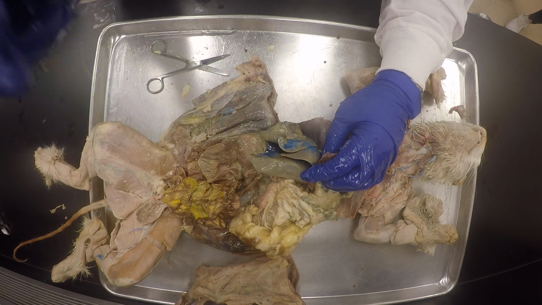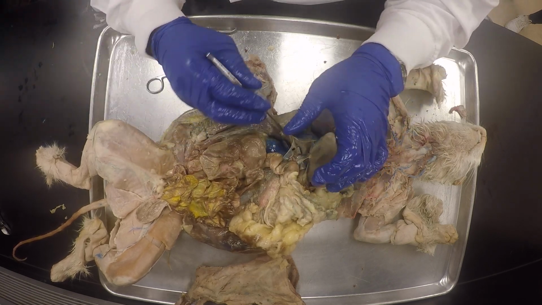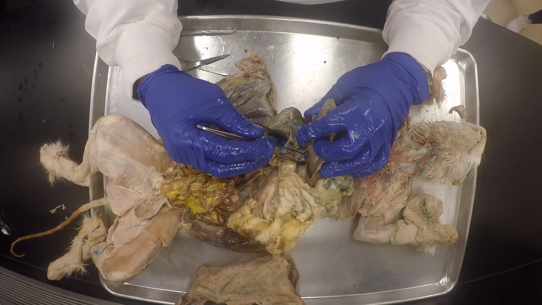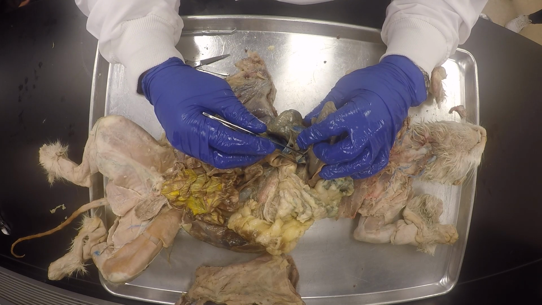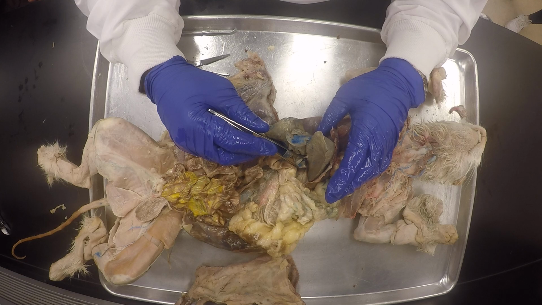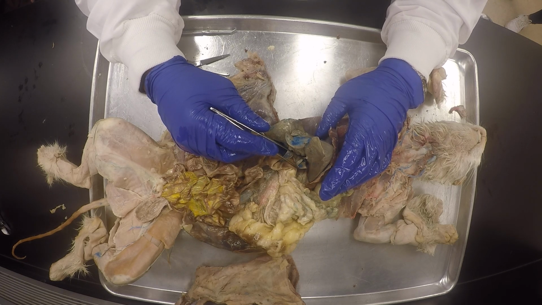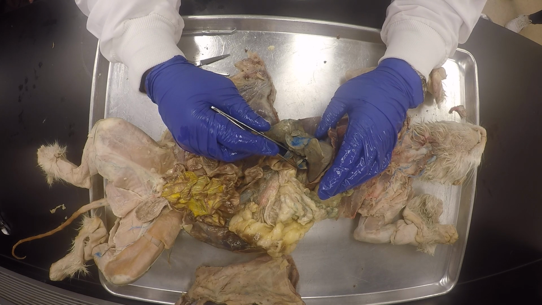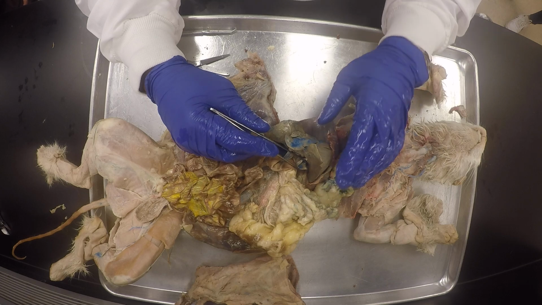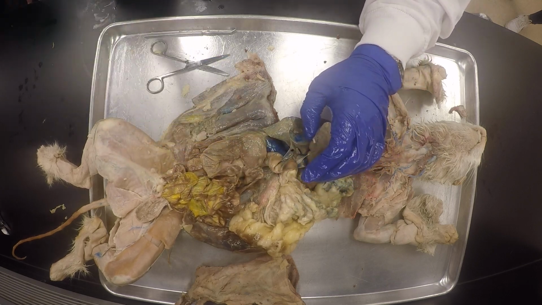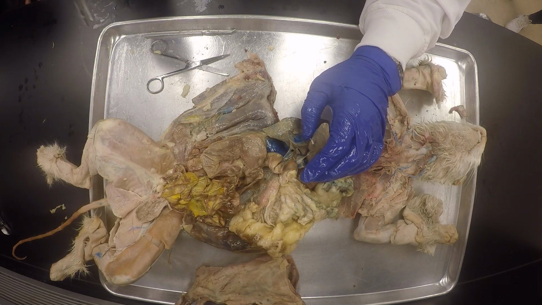Okay, this pointy one indicates the caudate lobe. The human also has a caudate lobe. Okay, and then just the right median lobe and the left median lobe. And then the quadrate lobe, which is really part of the right. Okay, those are the only 4 in the human.